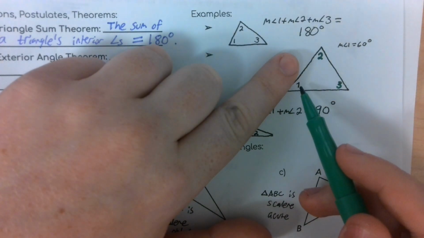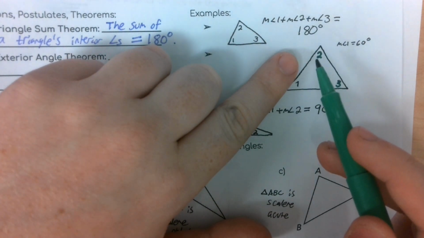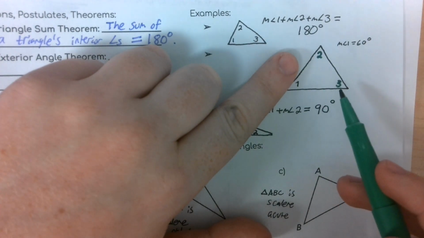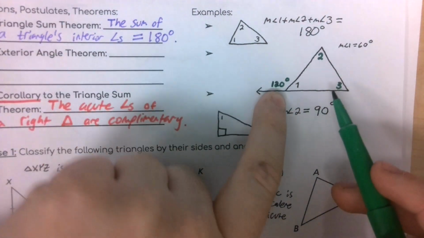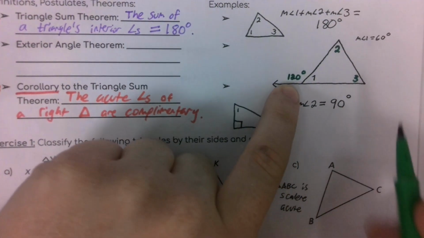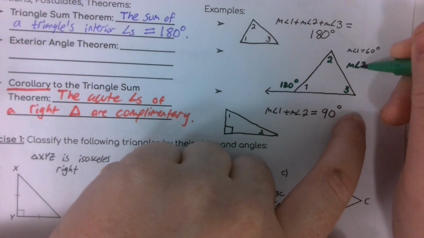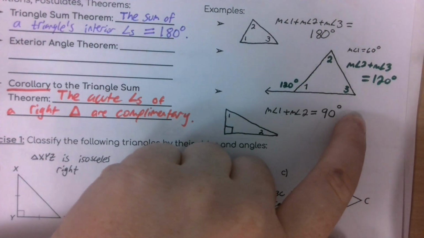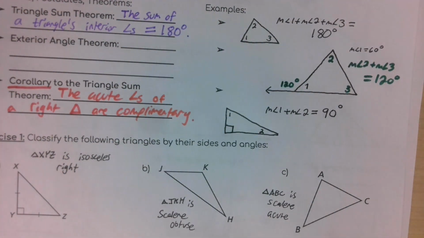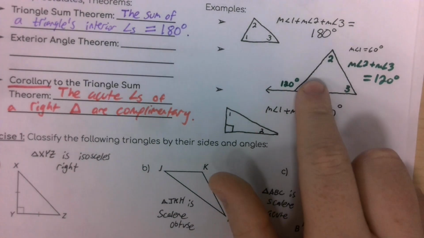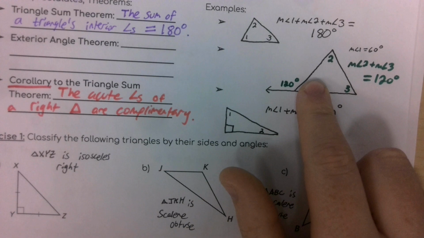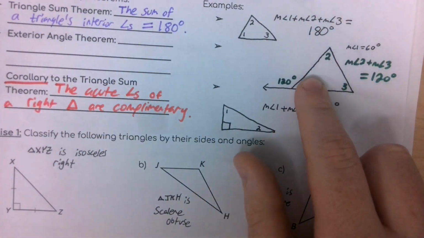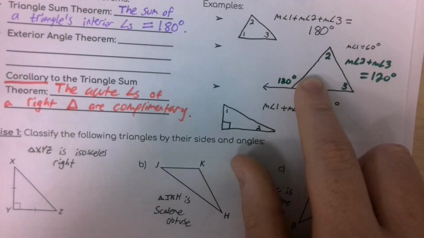If angle 1 is 60, and all triangles add up to 180, it means that angles 2 and 3 also have to add up to 120, which is the same thing that was the exterior angle. We don't know what the measures of 2 and 3 are, but we do know that they add together to equal that 120. This is the exterior angle theorem. Basically, if you know what the measure of an exterior angle is, you know what the sum of the non-adjacent interior angles should be.